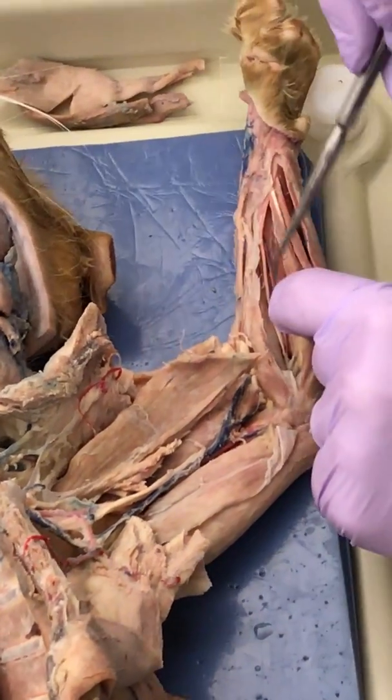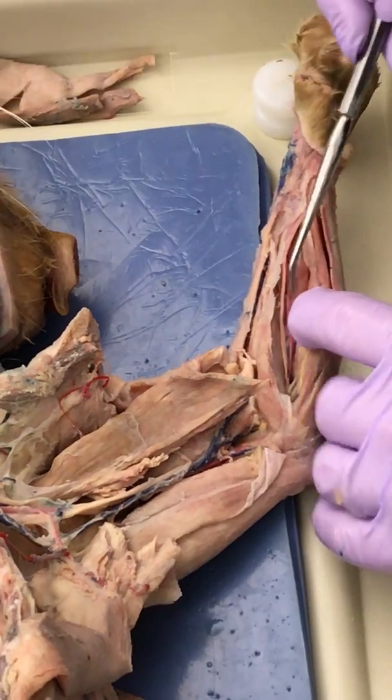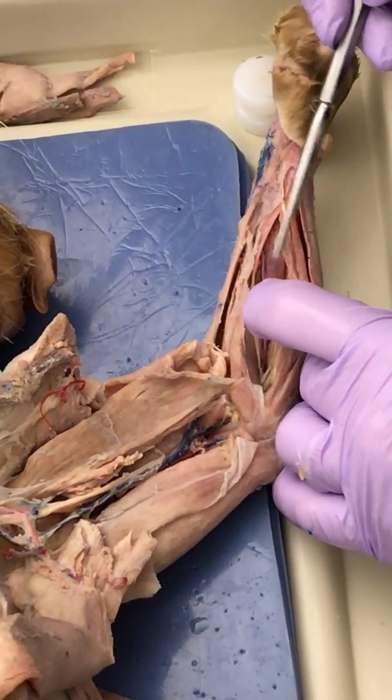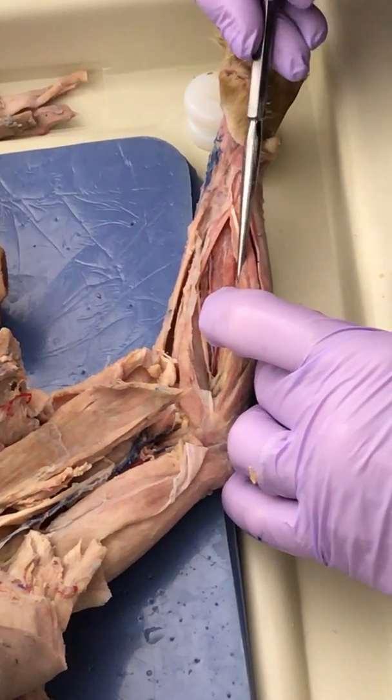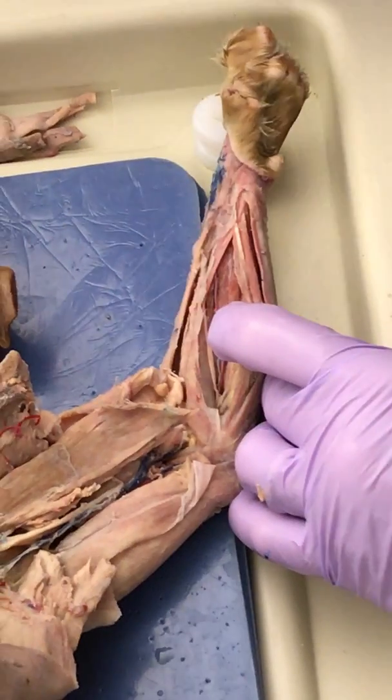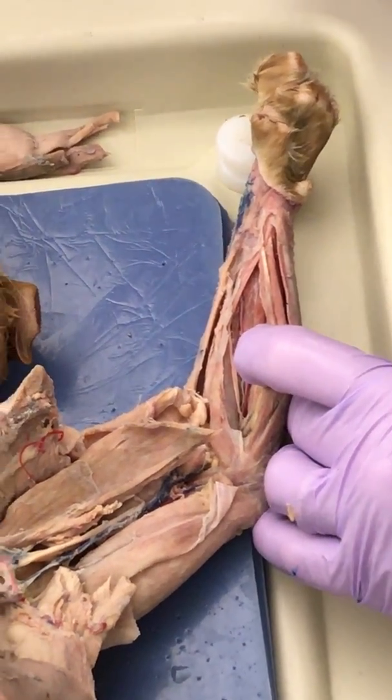Okay, then a minute ago I was just spending a little bit of time down here because your cat has really nice radial and ulnar arteries. Radial would be this one, of course, and ulnar would be this one branching off of it. It's okay?